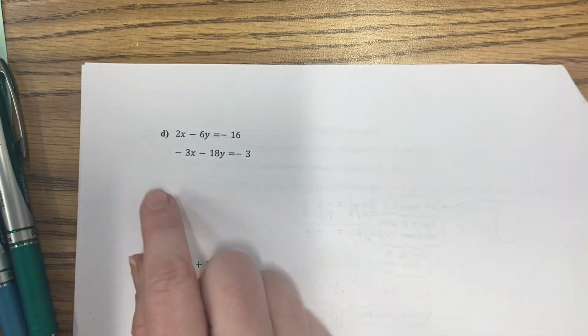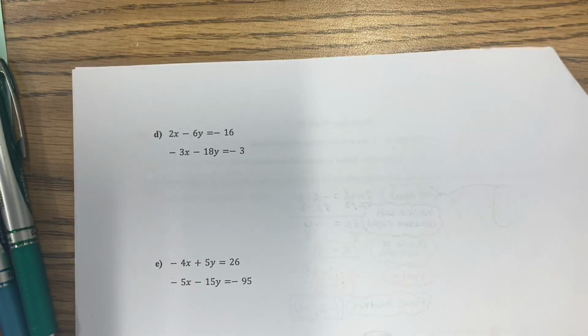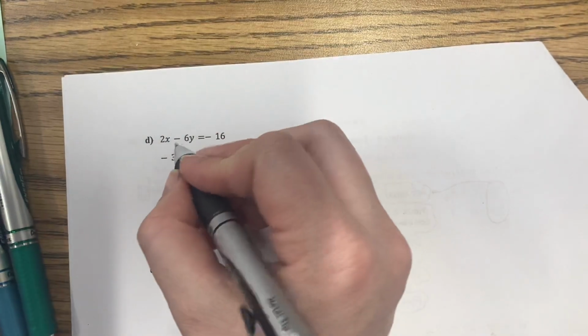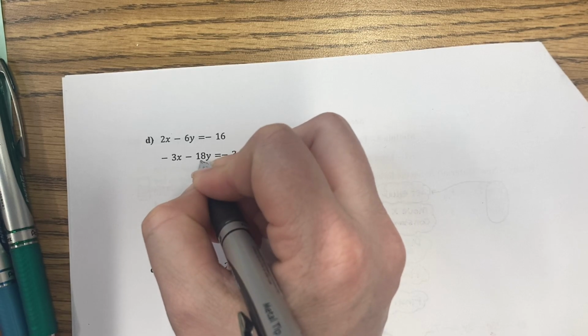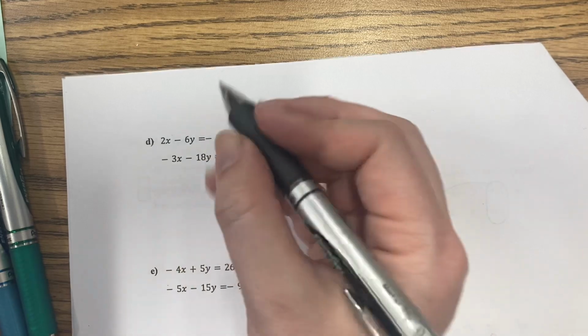Next one, I have x and y all grouped together on the left. I'm going to try and get them to eliminate. I have a negative 6 and a negative 18. I can get 6 to be an 18 by multiplying it by 3.